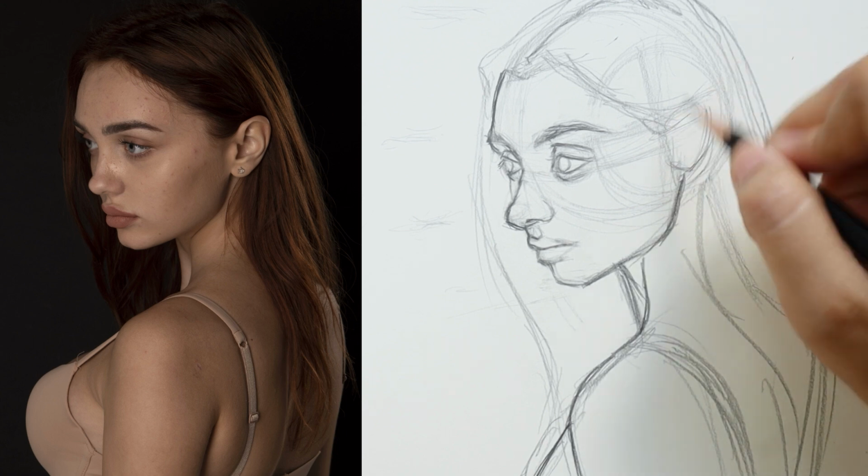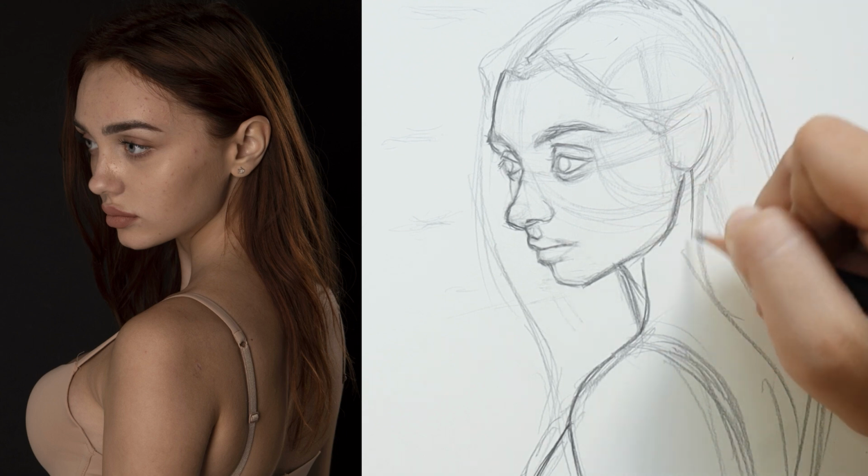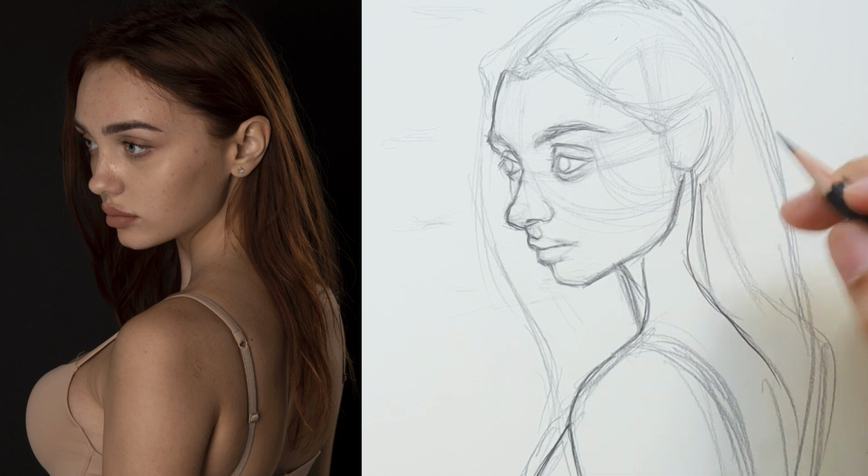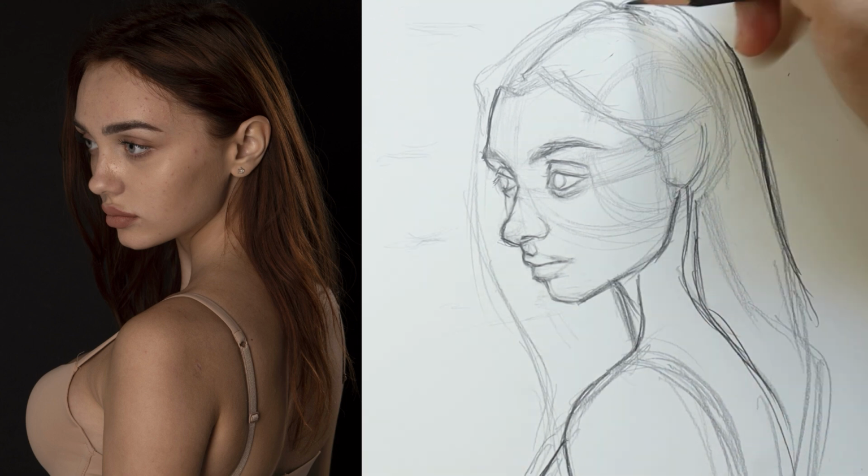And then her hair, I'm just going to roughly make sure that it's following the contours of her back and her neck. And over here, just follow what we see in the photo.